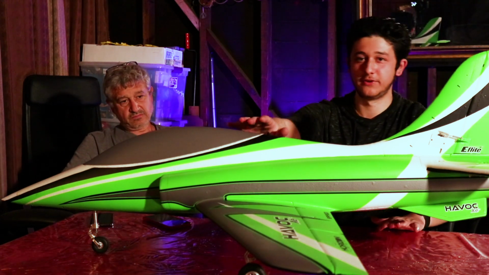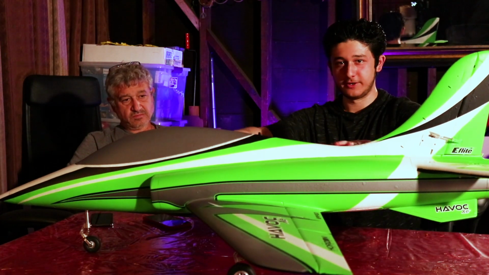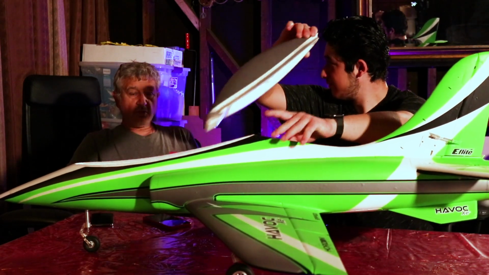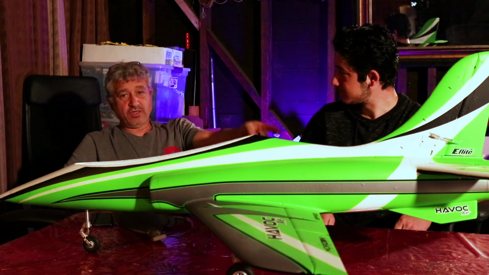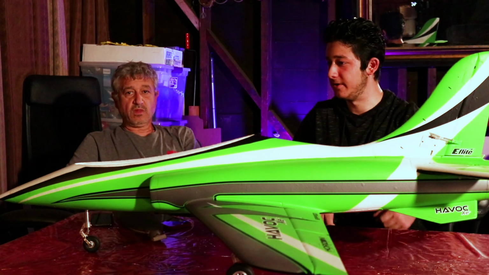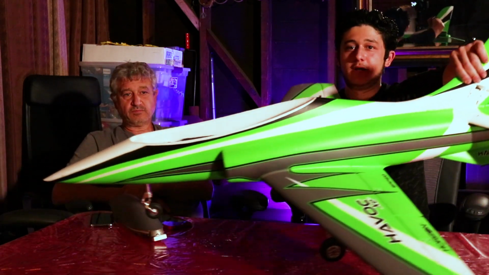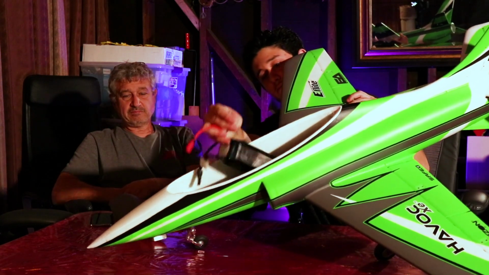So let me show an example of why we need everything in the plane when we're CGing it. It's sitting perfectly flat right now. Why is it sitting perfectly flat? Because the battery is already in, counterbalancing the back. What happens when I take the battery out? The tail is going to drop. So the battery's in the plane, and you're going to pull the battery out.